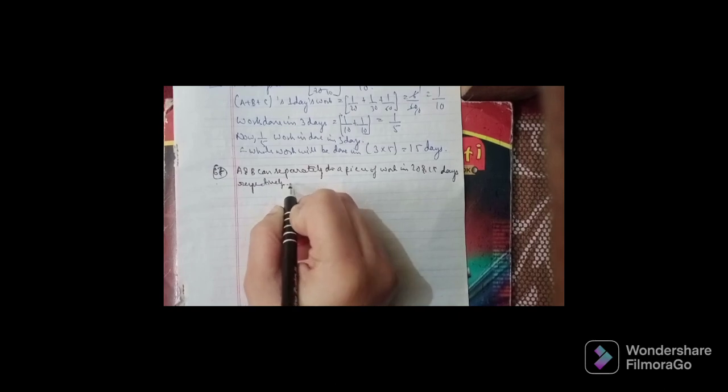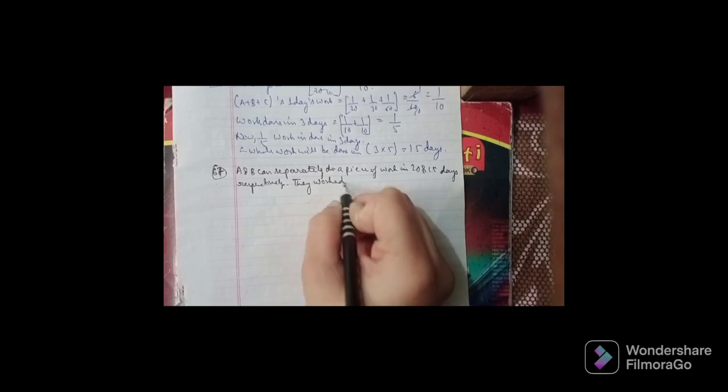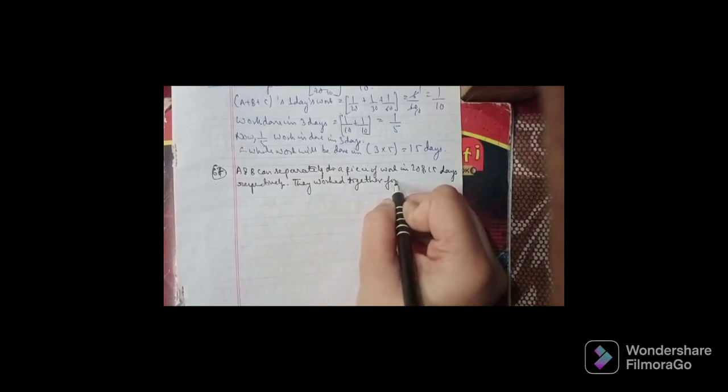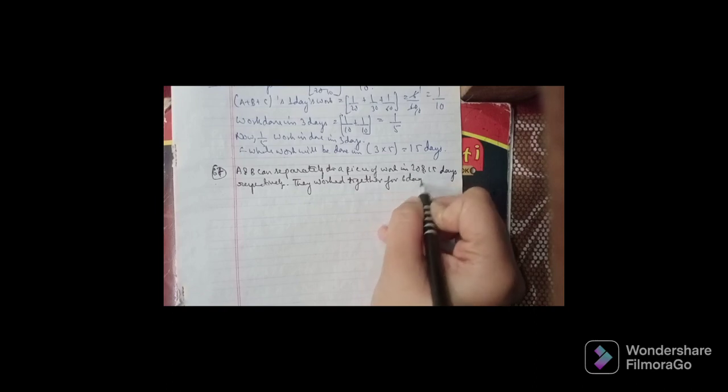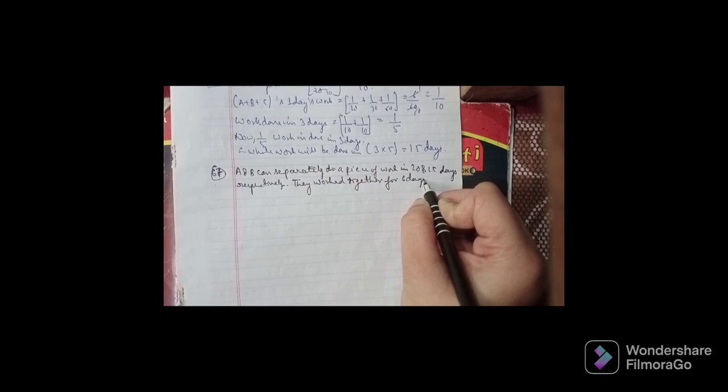They worked together for 6 days, after which B was replaced by C.